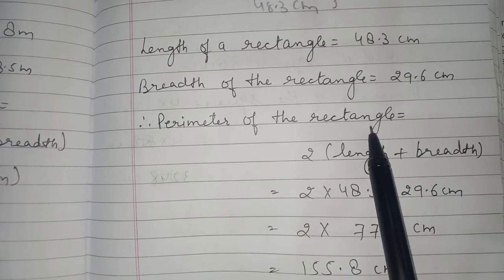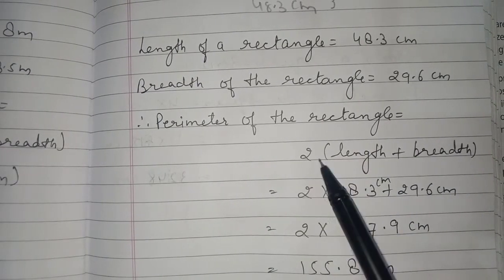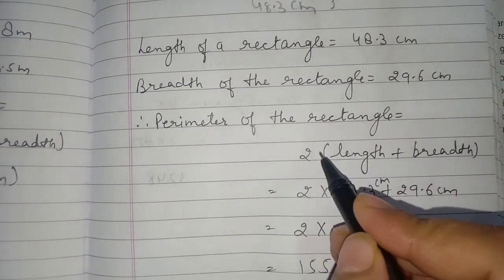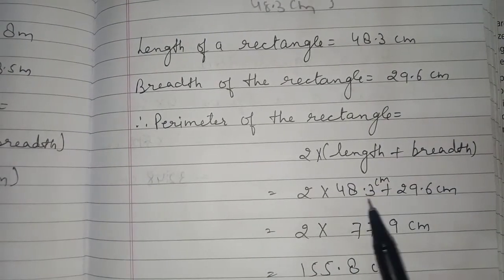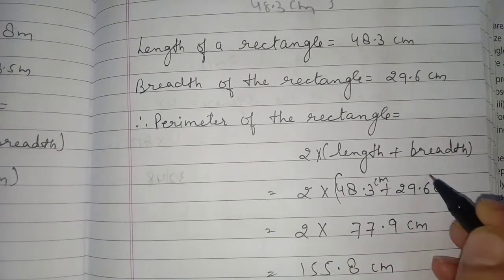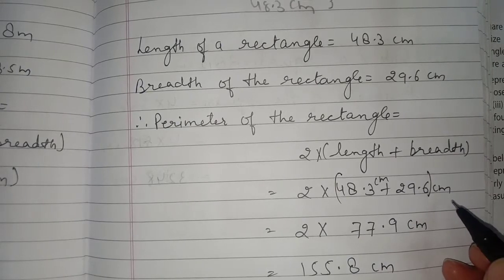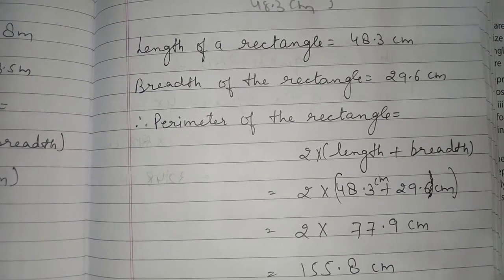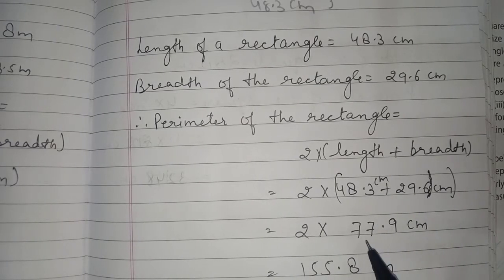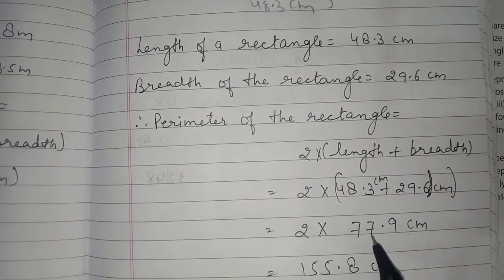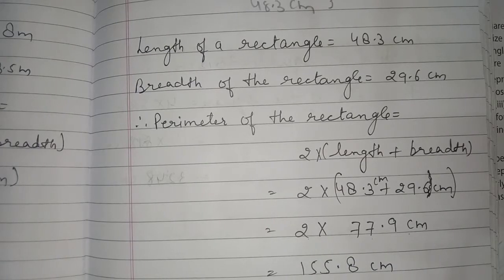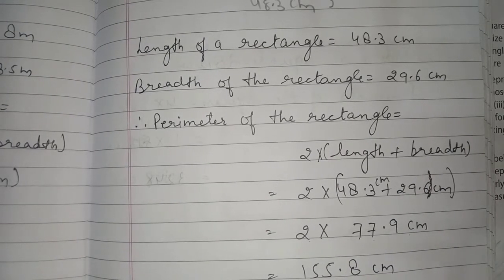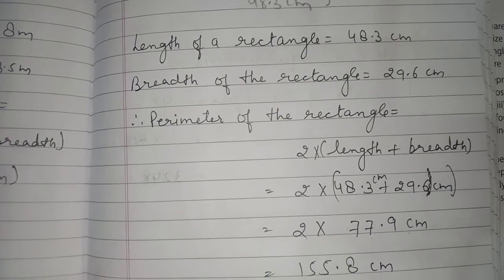Therefore perimeter of the rectangle is equals to 2 into length plus breadth. So we have to put the values of length and breadth here, and after that we just have to add. Let us put the bracket here. Now after addition we will get 77.9. So when we multiply it by 2 we will get 155.8 centimeter as the perimeter of the rectangle.